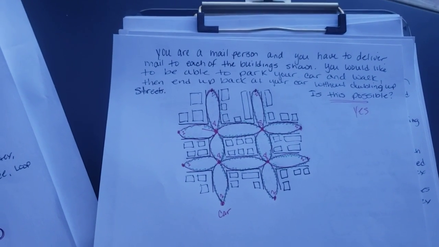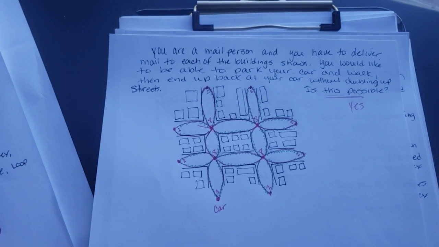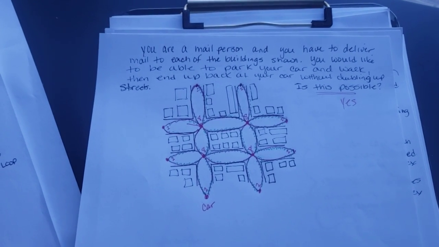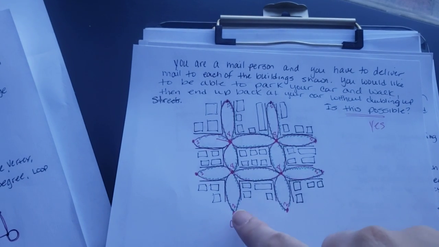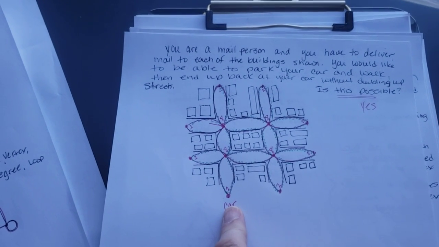See, so a very simple concept to help us map out something that was really kind of complicated. Even just seeing if you were able to cover all of this area and still stay parked in the same space.